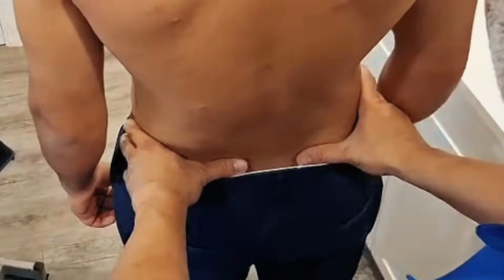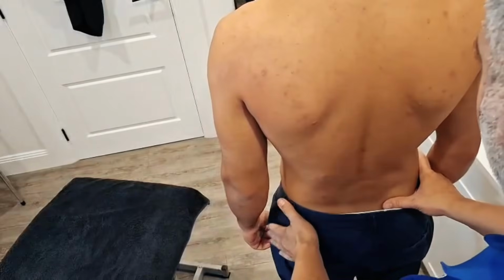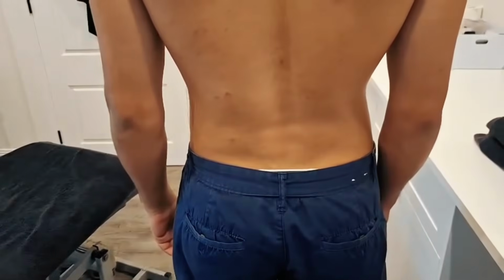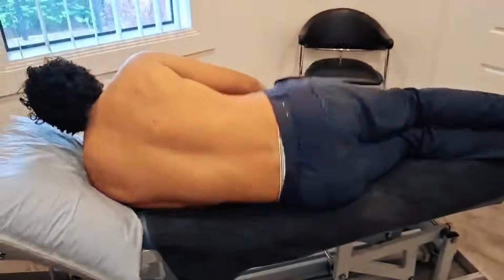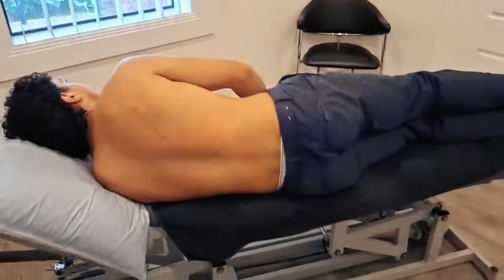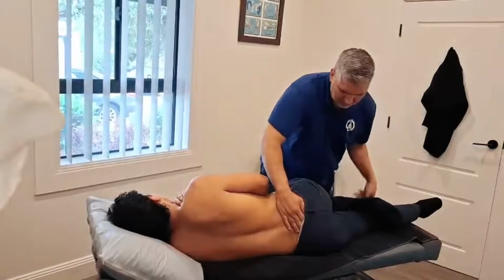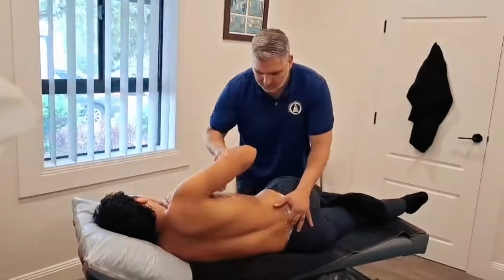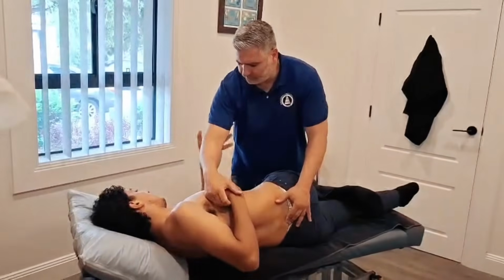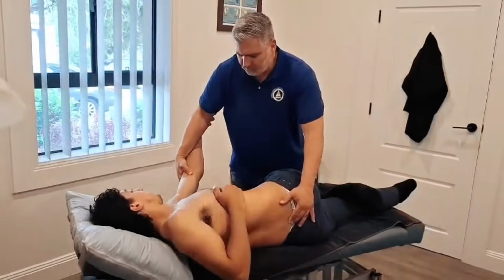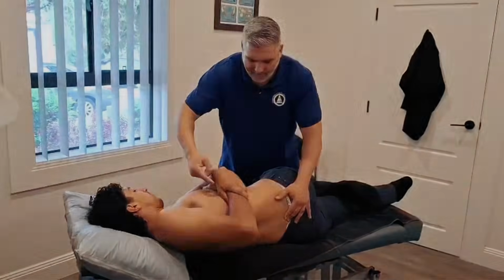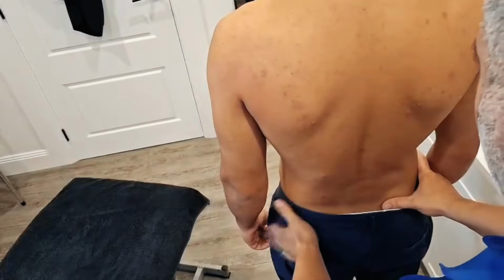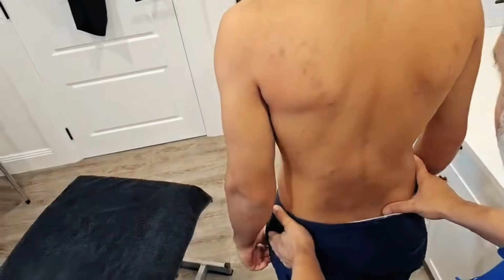Once you have a position of the facets and the barriers you need to change, it's time to set up your adjustment. In this particular example of a rotation adjustment, the bottom L5 vertebra of that segment is rotating towards the side that you've asked the patient to lay on, and the top L4 vertebra of that segment is counter-rotating away from the side that you've asked the patient to lay on. This gives you the desired effect of the adjustment. So in this particular example, we'll ask the patient to lay on their left side.